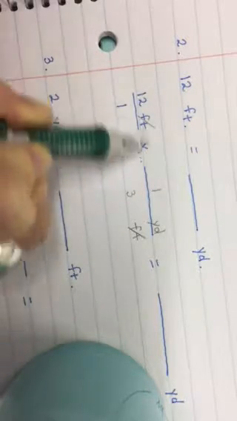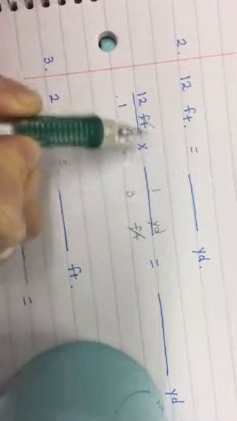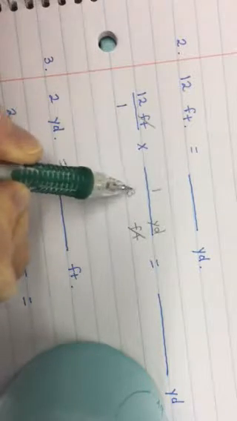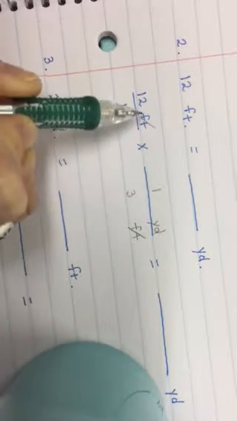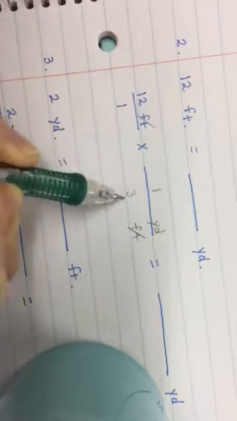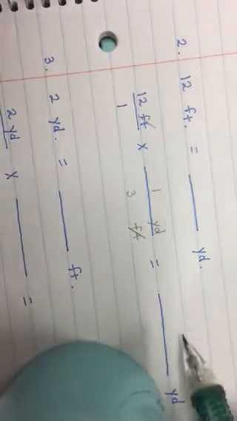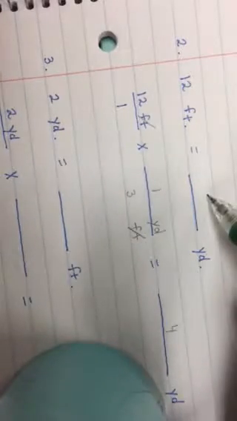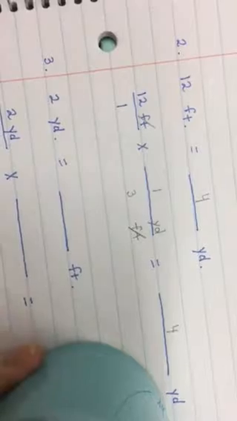And this time, we're not doing a multiplication problem. We're doing a division problem because we're going to need to say 12 times 1/3, which is multiplication. But really, we're going to end up saying 12 divided by 3, which is 4. So 12 feet is equal to 4 yards. Simple conversion. Okay, let's try the next one.